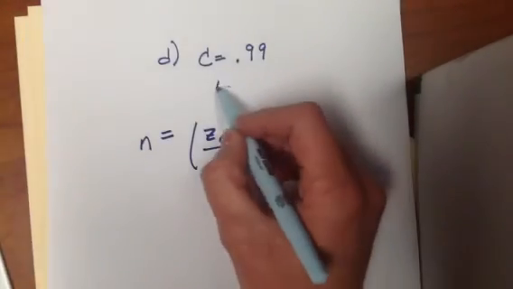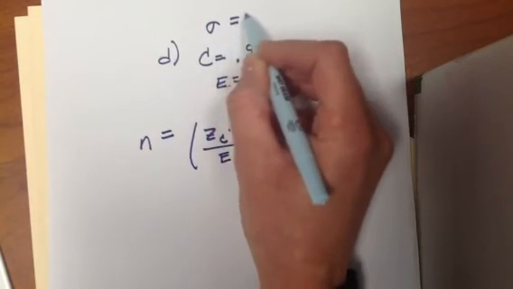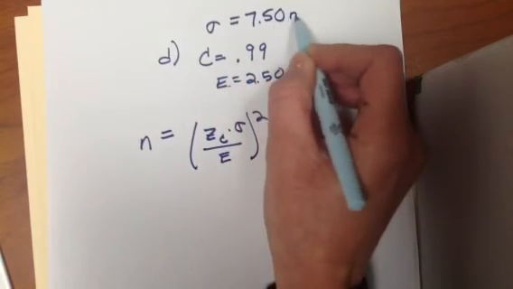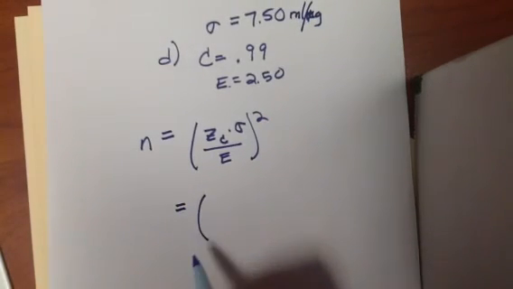So it tells us E. So we know E is 2.5. And we knew in the problem it had told us sigma was 7.5 milliliters per kilogram. So we're going to plug these numbers in.